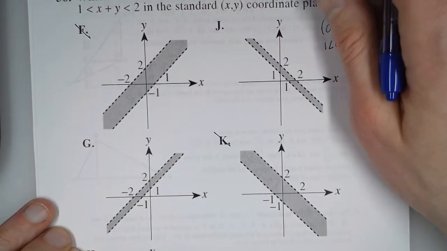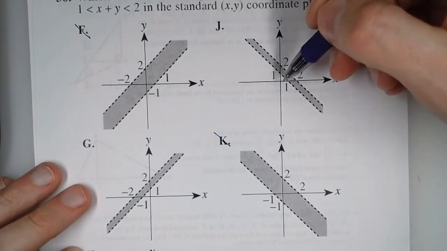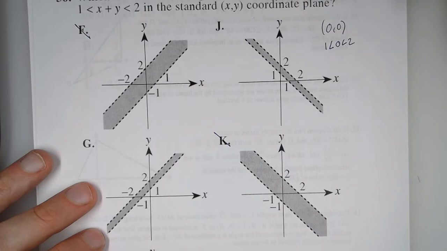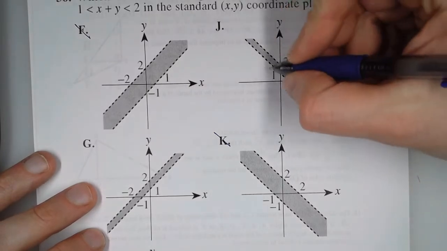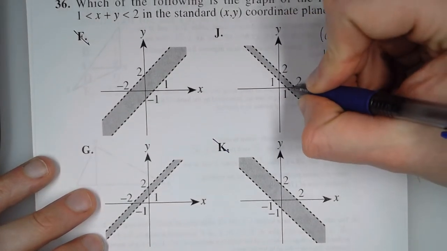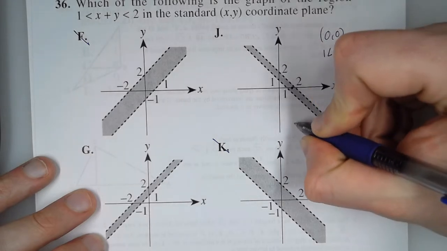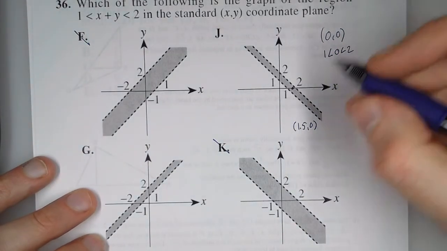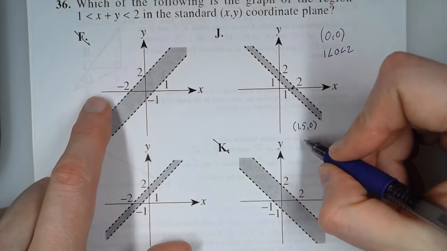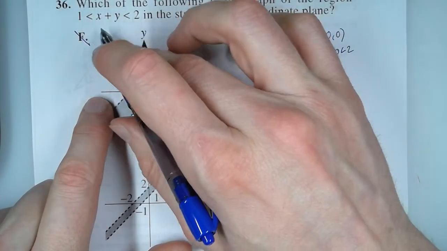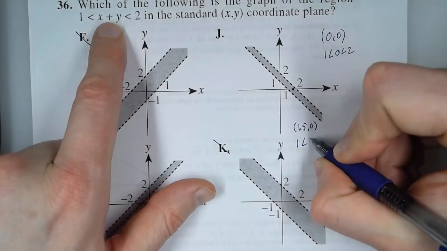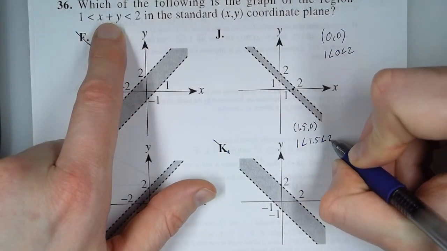Now what do they all have in common? Well, they all pass through 1, 1, or 1, negative 1, and 2, 2, or 2, negative 2. But looking at this one right here, let's see, what's a point here in this region? Let's call that 1.5, comma 0. Well, let's plug that into our inequality. 1 less than 1.5 plus 0 is 1.5, which is less than 2. That works.